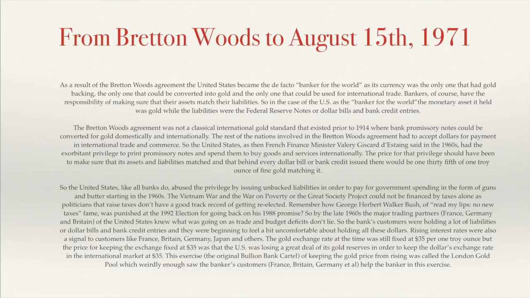Bankers, of course, have the responsibility of making sure that their assets match their liabilities. So in the case of the US, as the banker for the world, the monetary asset it held was gold, while the liabilities were the Federal Reserve notes or dollar bills and bank credit entries.